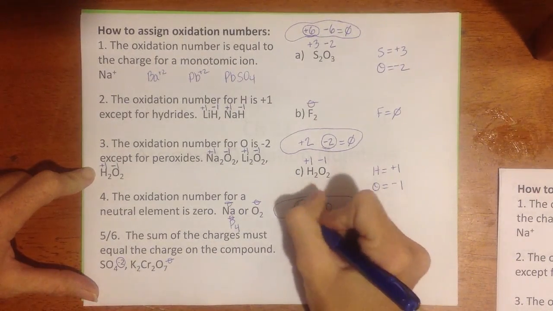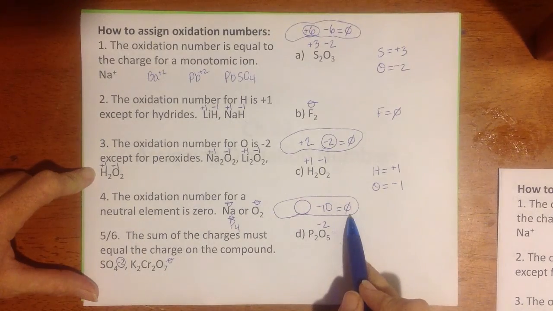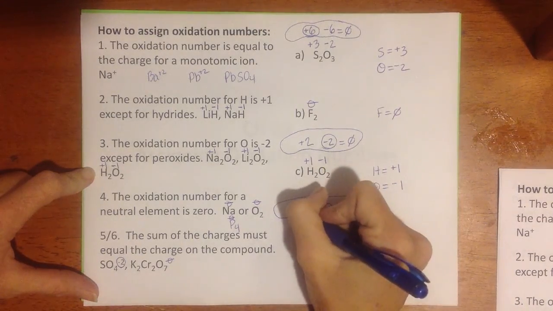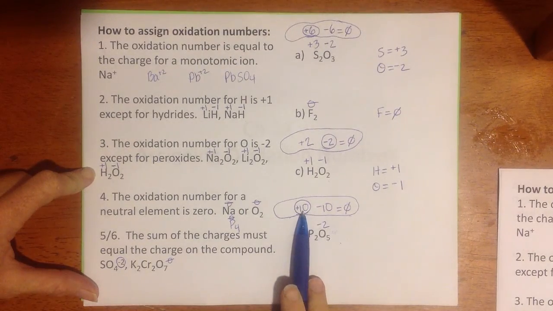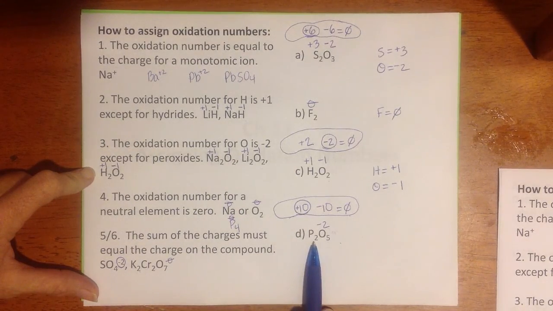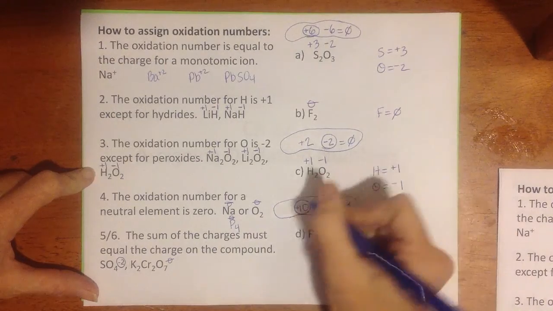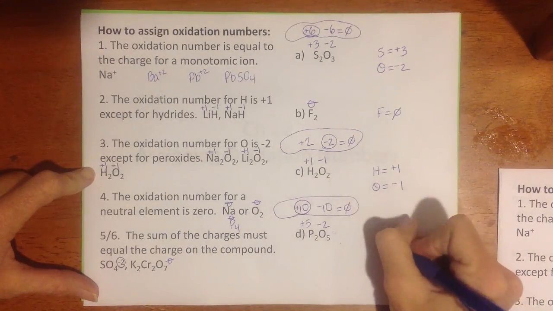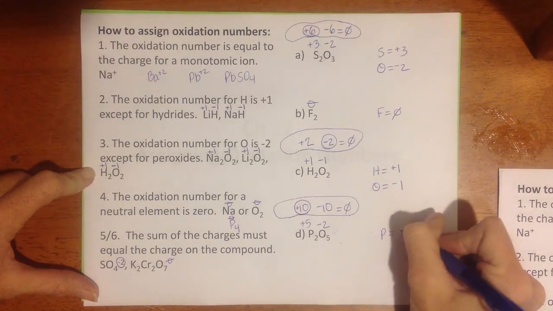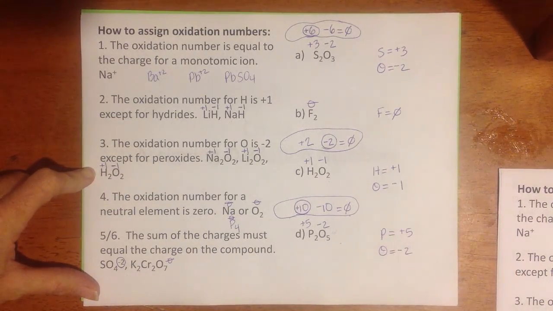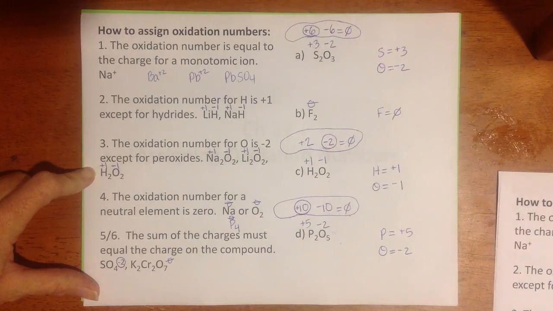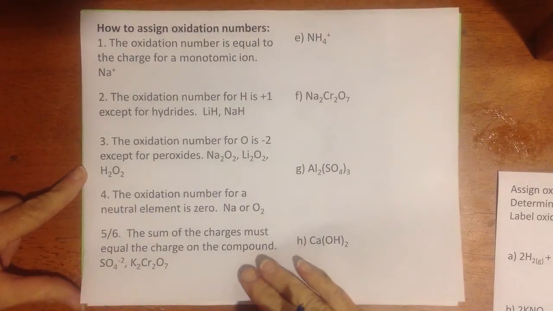Negative 10 plus a mystery has to equal 0. So that must be a positive 10. The positive 10 distributed over 2 phosphoruses will be positive 5. So phosphorus has positive 5 and oxygen has a negative 2. Let's try 4 more like that.